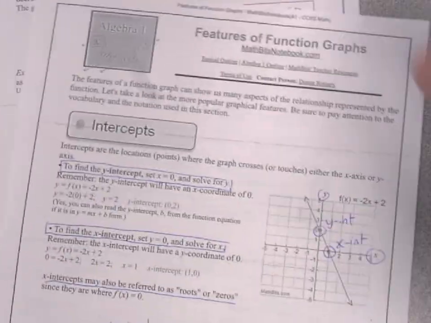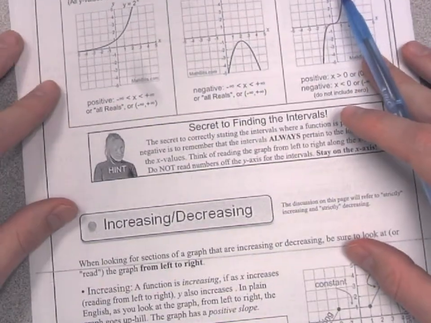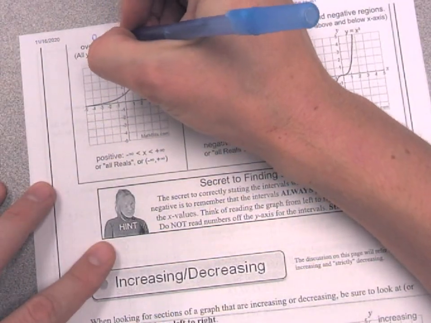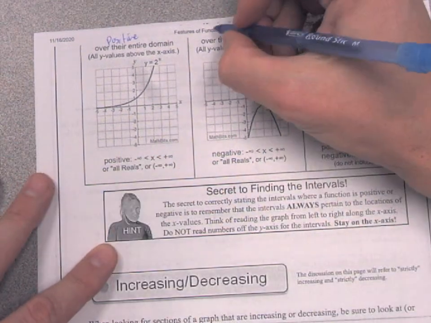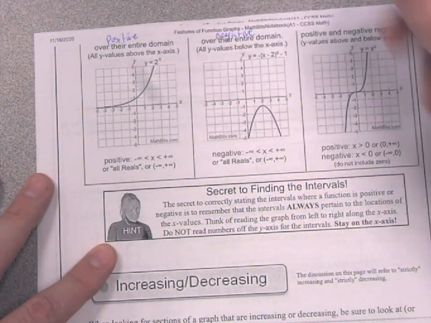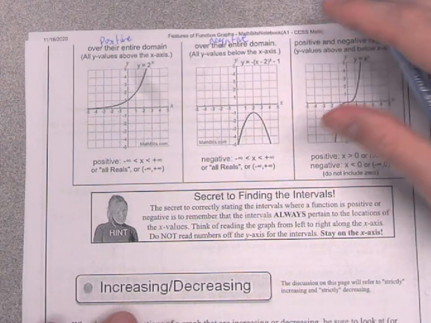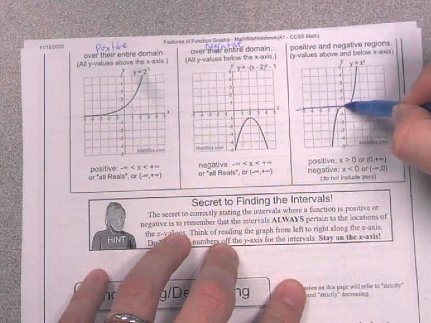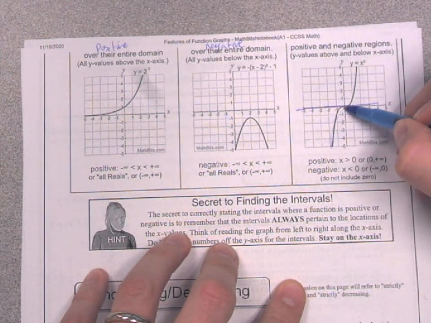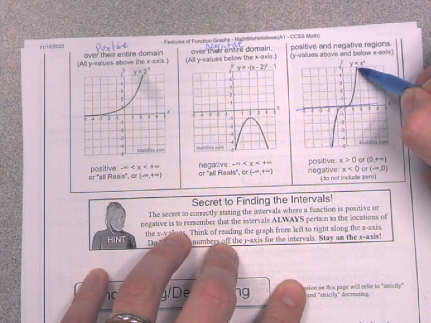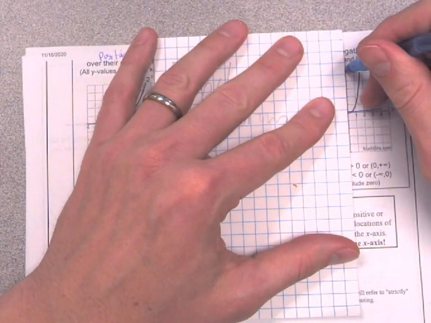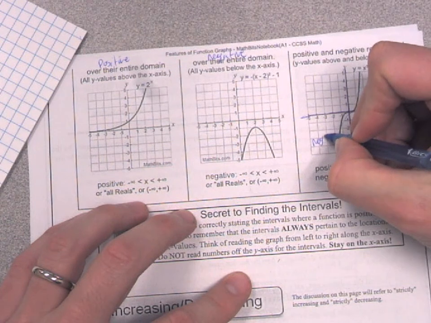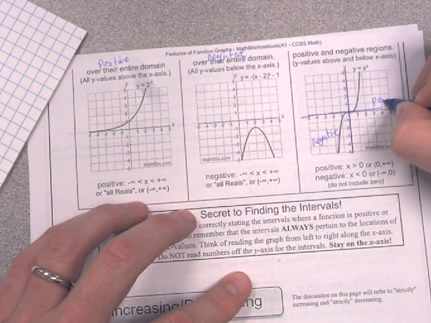So let's jump to the next slide here. Okay, so this is positive over the entire domain. This is negative over the entire domain. And this one right here, it's mixed. So this is the water level. We're below the water level for a long time, and then we cross the water level, and then we're above the water level. So we can divide this domain into two sections, right? On this side, we're negative, and on this side, we're positive.